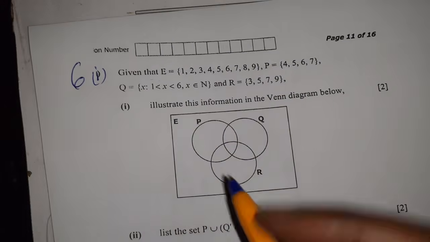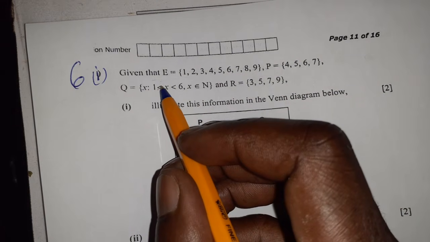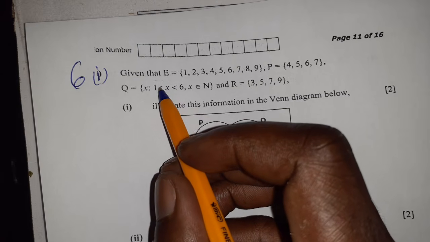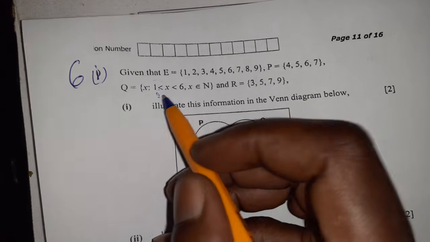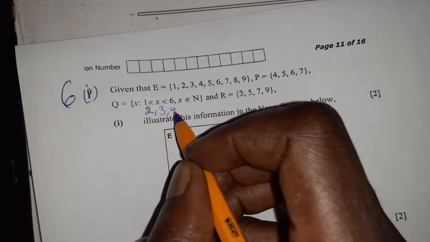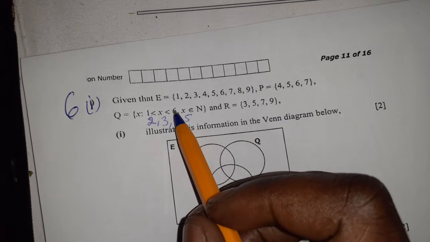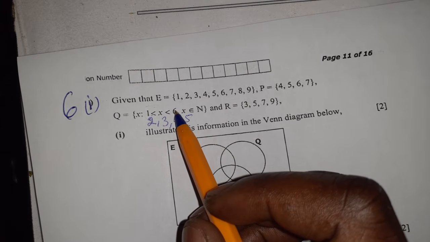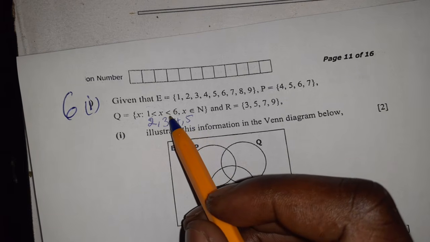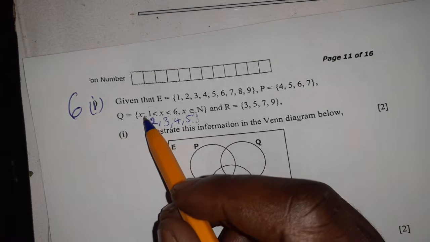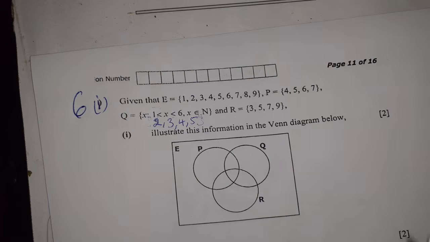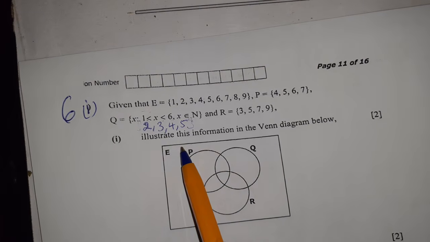Those elements that are greater than, because we are talking about this X. Look at where X is. X is greater than 1. So we are looking at 2, but they should be there in the universal set. We are looking at 2, 3, 4, and 5. We are not supposed to go beyond the 5, because we are told that they are supposed to be less than 6, not even equal. If there was an equal sign here, we are going to include those elements. So the actual elements that are supposed to be in Q are 2, 3, 4, and 5. Okay, so you need to make sure you pick these elements here.